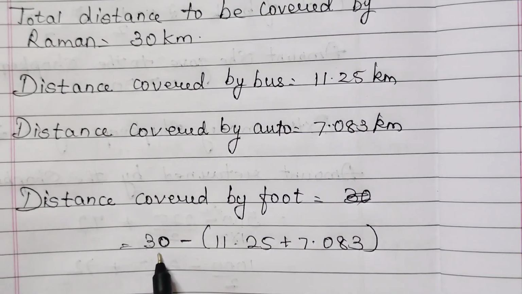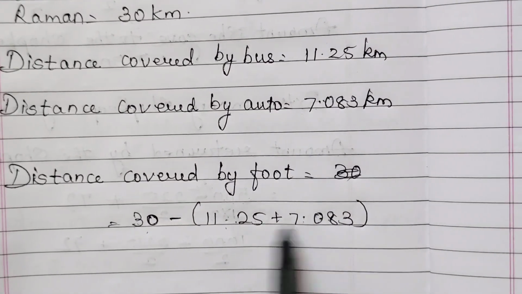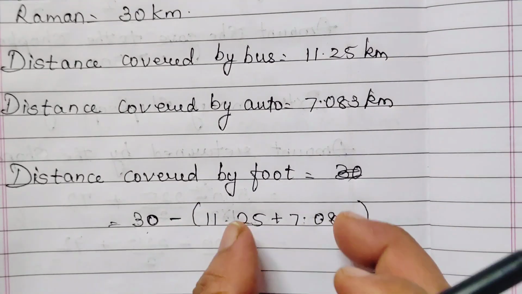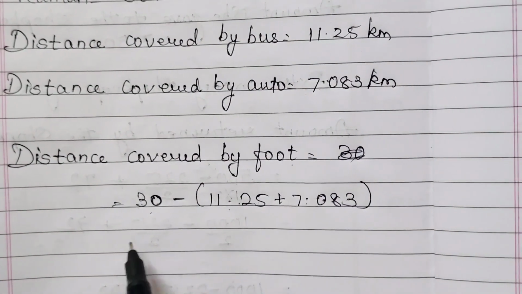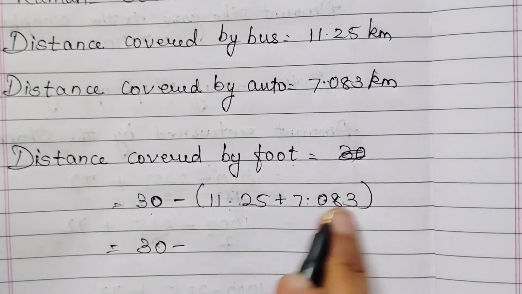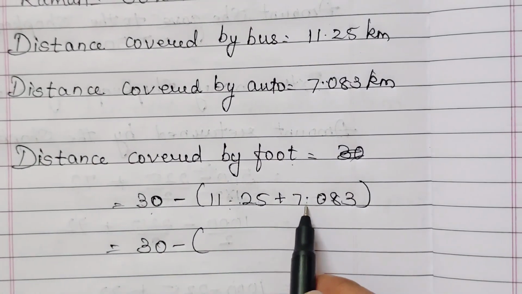Already he has covered this by bus and auto, so we add bus and auto, and this together we will subtract from 30. We will get the distance covered by foot. So 30 minus, first we will solve the addition. 11.25 plus 7.083.